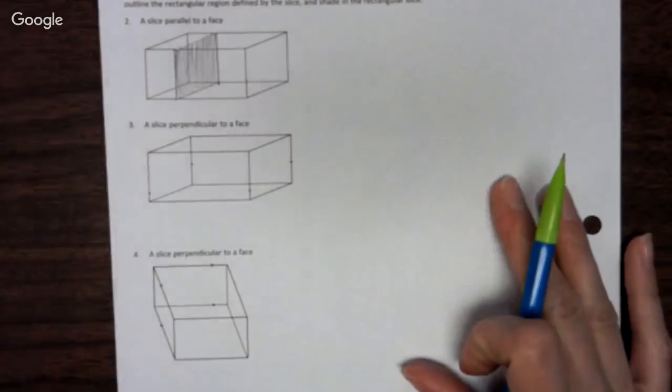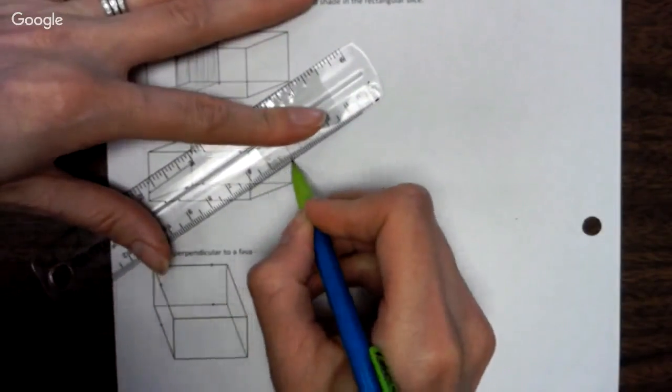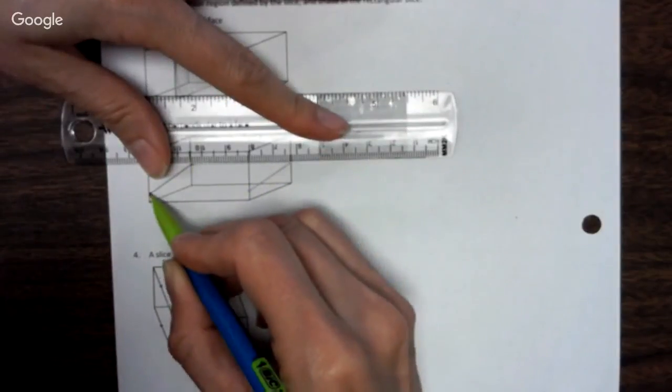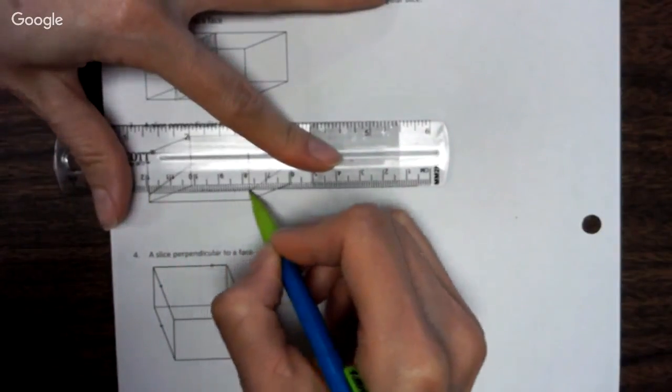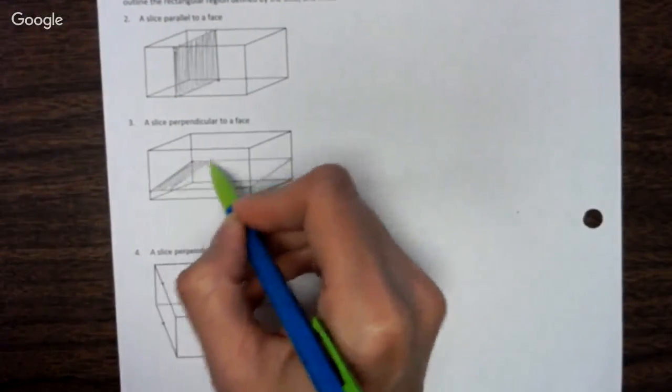All right, so we're going to do that again. We're going to connect the four dots. I'm using a straight edge to do that. I'm going to shade it just so it's a little bit easier to see.